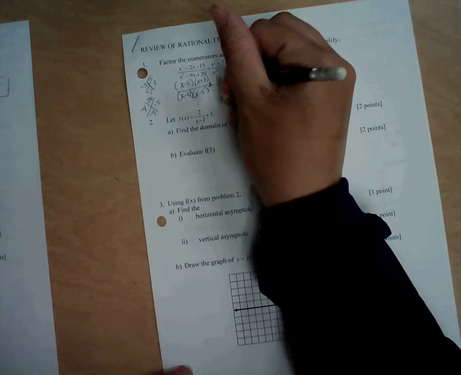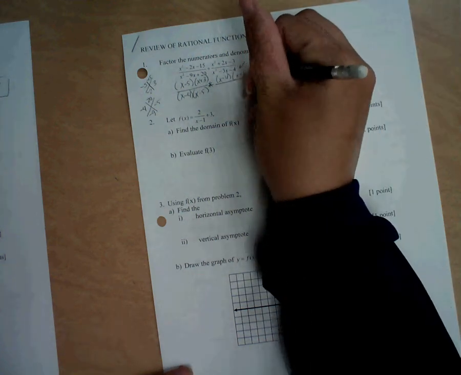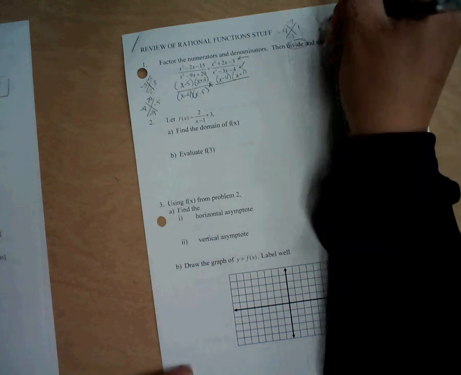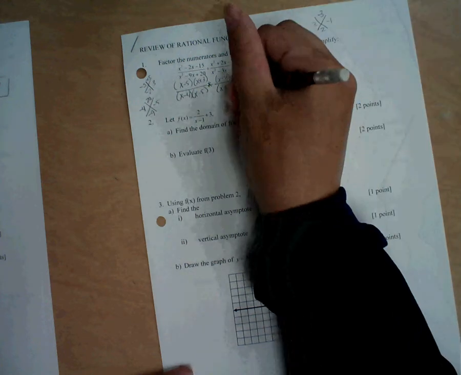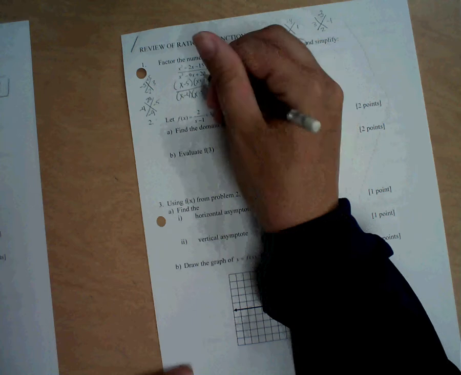So I'm going to have x minus 4 over x plus 1. And then this one is going to go on bottom because I'm dividing, so I'm looking at the numbers that multiply to give me negative 3 and add to give me 2, which is going to be a positive 3 and a negative 1. So I'm going to have x minus 3, x plus 3, x minus 1. Go ahead and simplify.